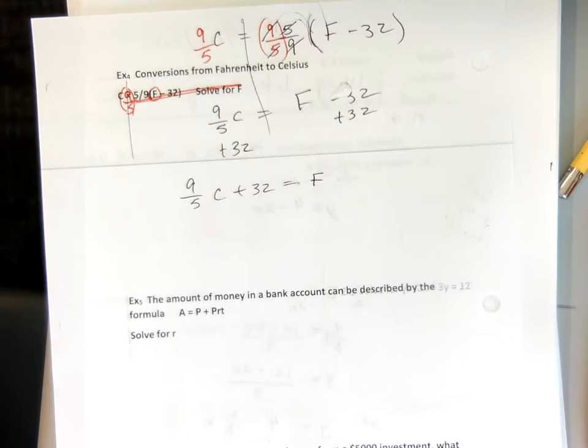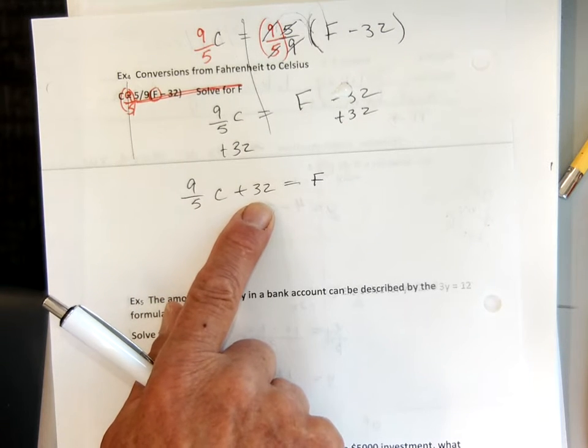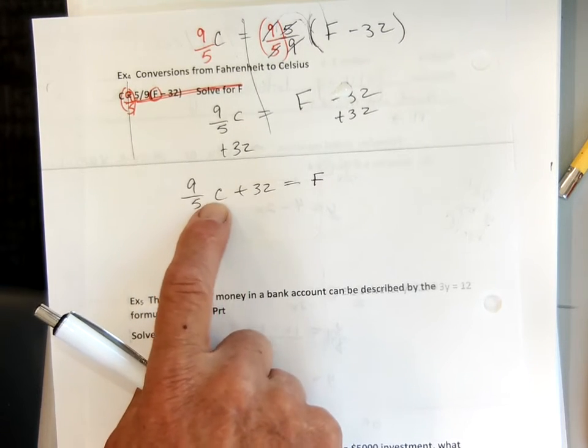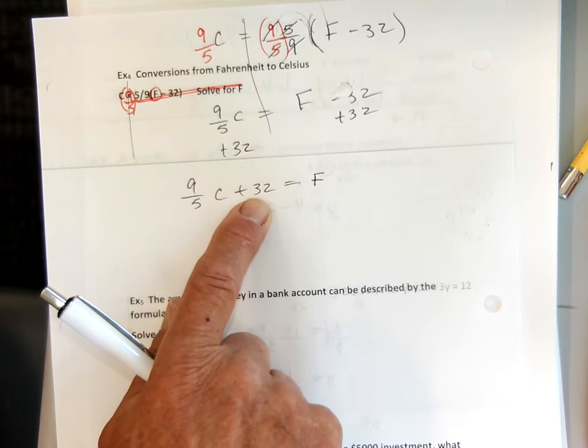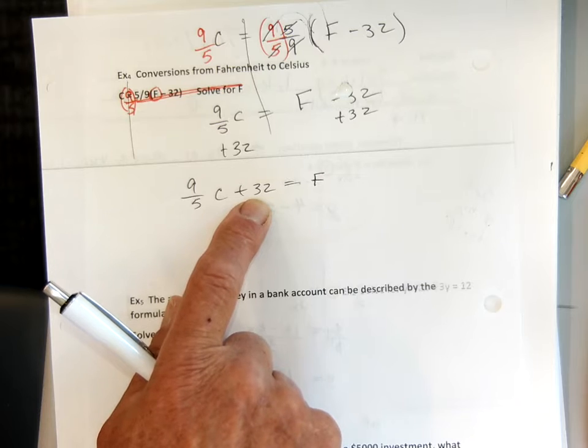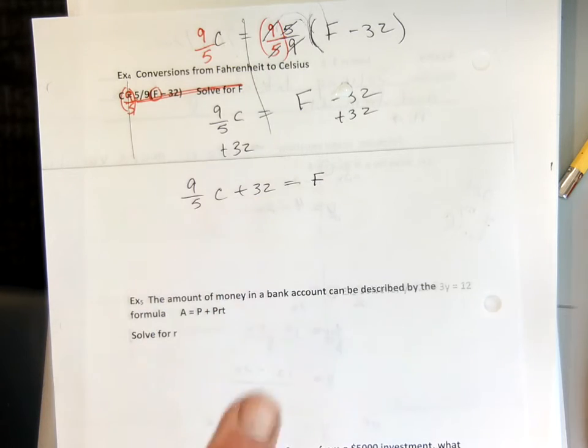So one easy rule, if you ever go to a foreign country: if it's like 20 degrees Celsius, you double it and add 30. That's the rule. So if it's 20 degrees, we get 40 plus 30, which is about 70 degrees. Does that make sense? It's a real quick way to figure out the temperature.